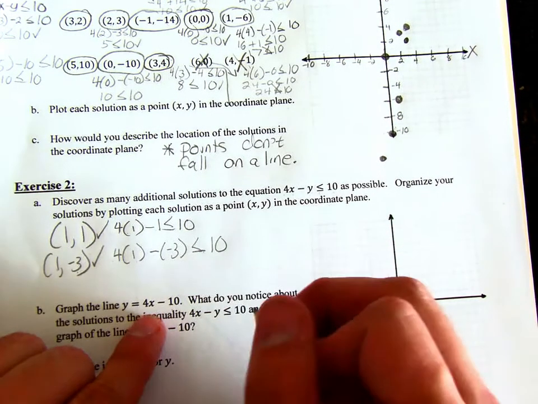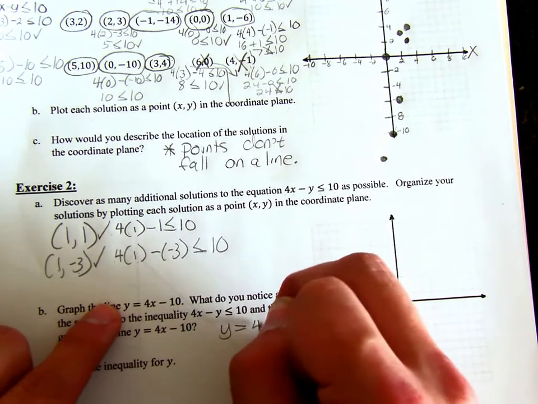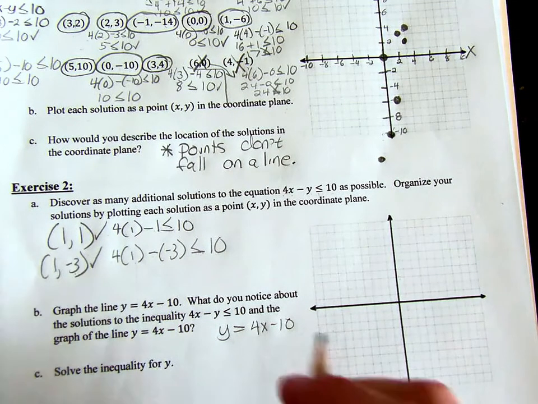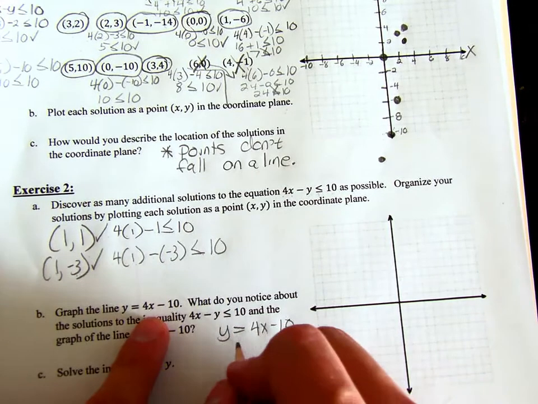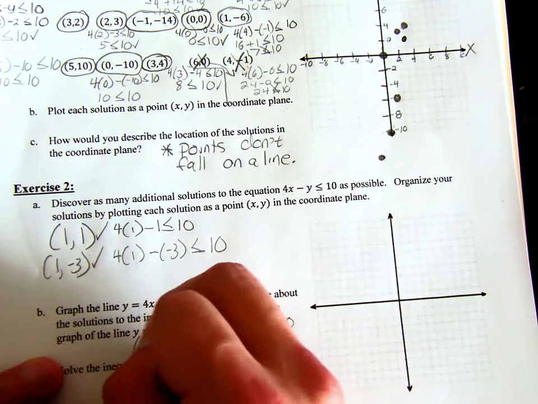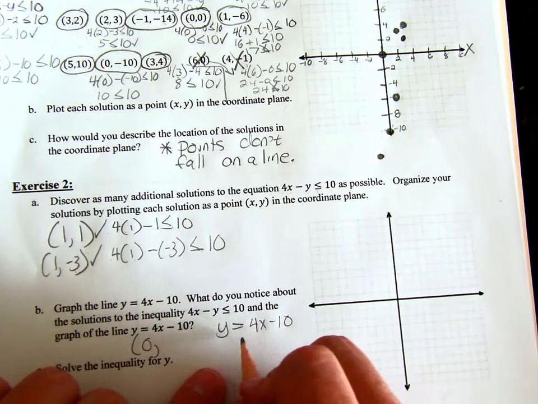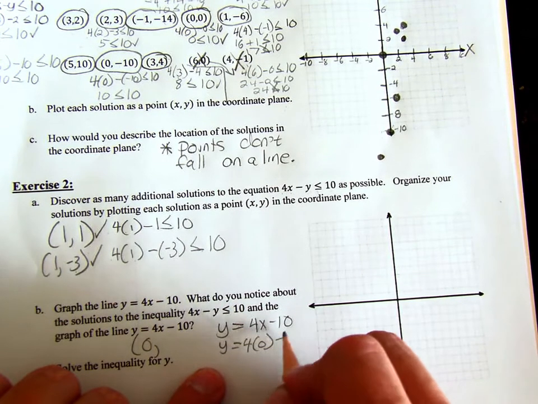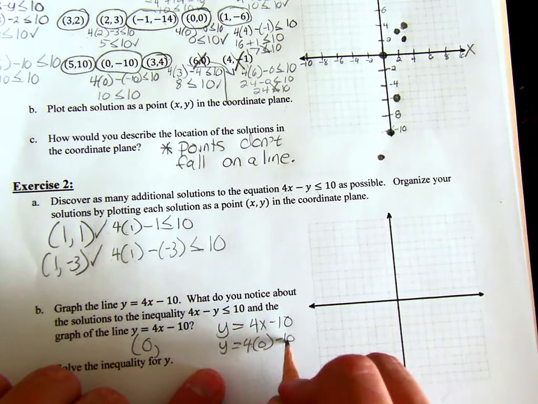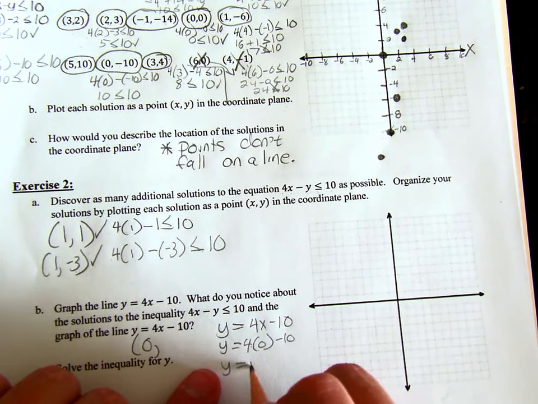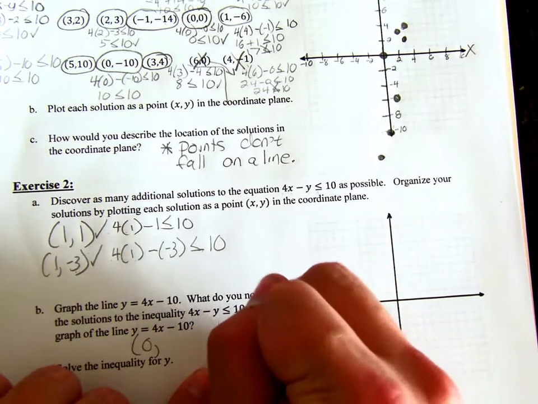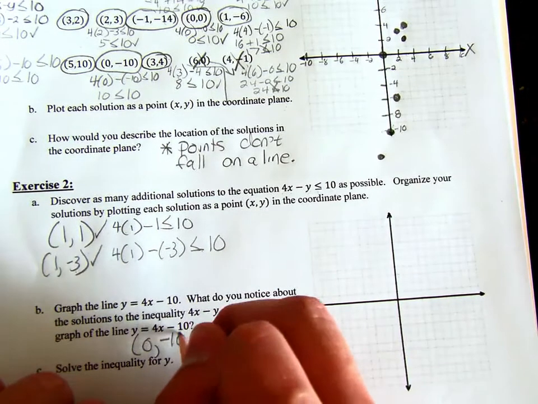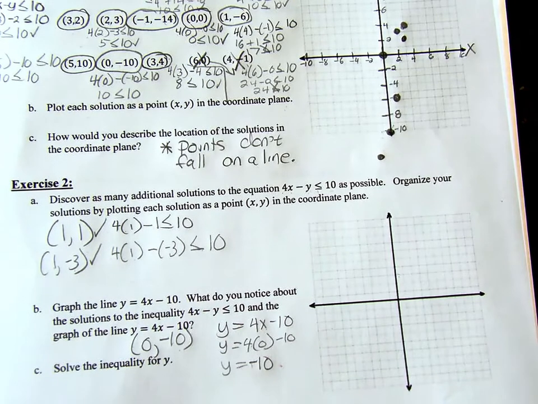So we have this line, y is equal to 4x minus 10. Okay? And then what we're going to do is we're going to substitute x is 0. So our first coordinate that we're going to plot, x will be 0. Let's figure out what y would be. So we're going to set y is equal to 4 times 0 minus 10. 4 times 0 is 0, minus 10 is negative 10. So y is equal to negative 10. So our first coordinate for that line is 0, negative 10.